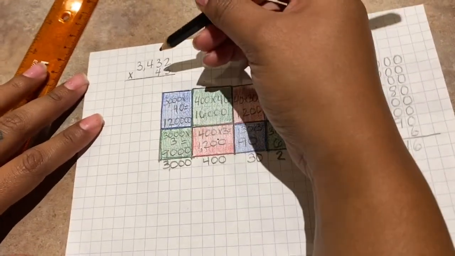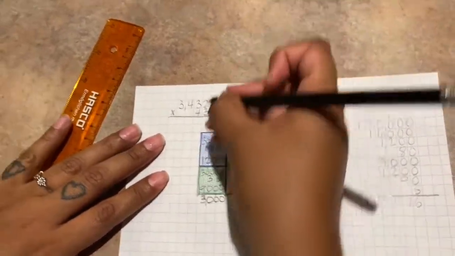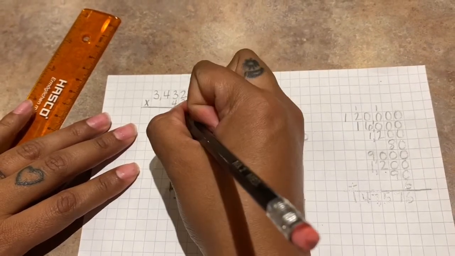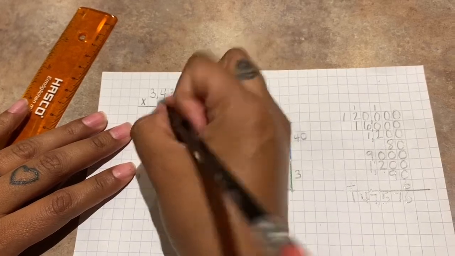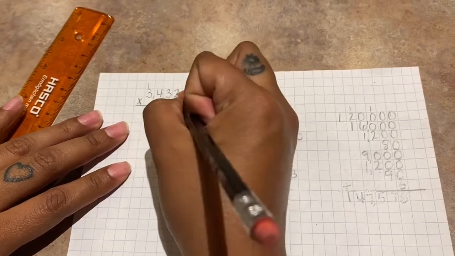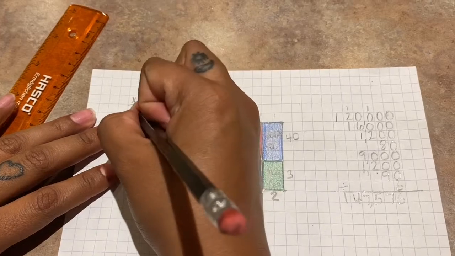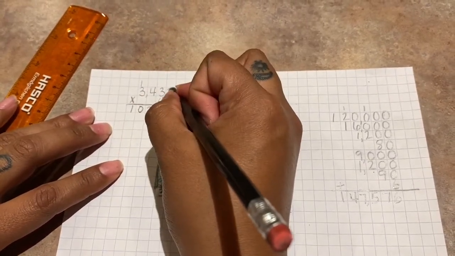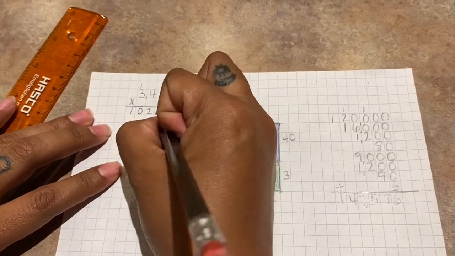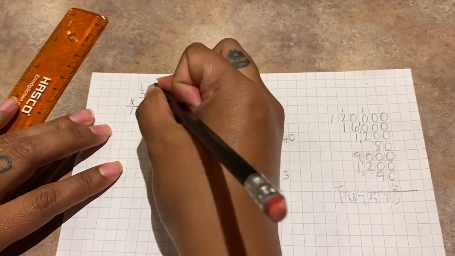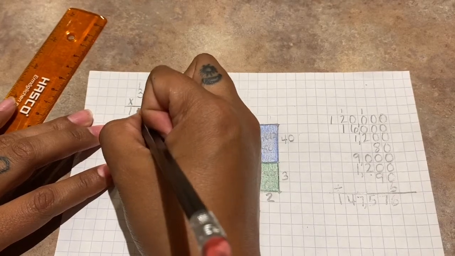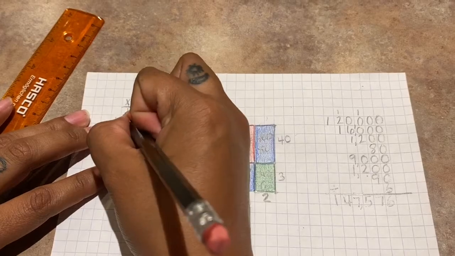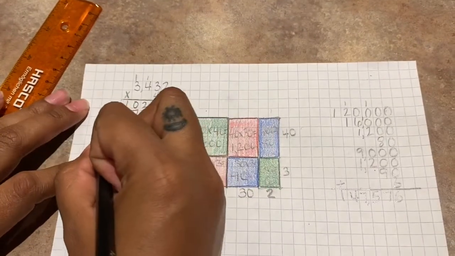So up here we have 3 times 2 is 6. 3 times 3 is 9. 3 times 4 is 12. 3 times 3 is 9, plus 1 is 10. Then we have 4 times 2 is 8. 4 times 3 is 12. 4 times 4 is 16, plus 1 is 17. 4 times 3 is 12, and then you add 1 is 13.